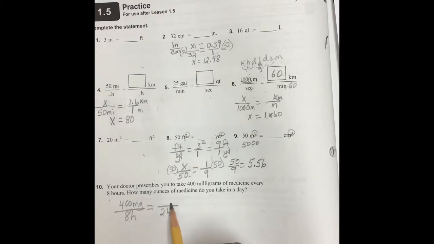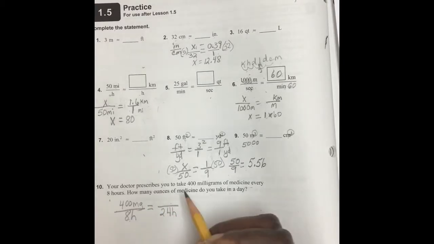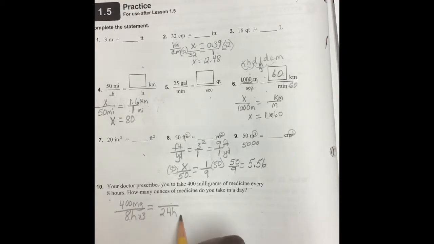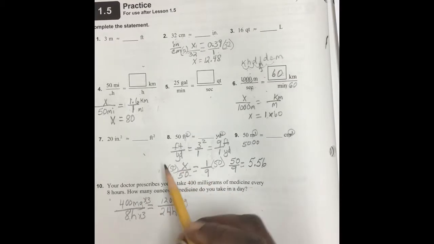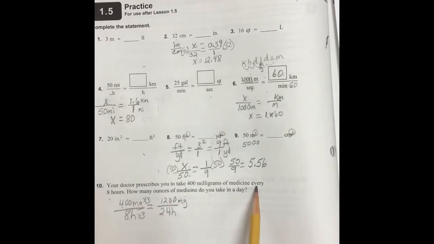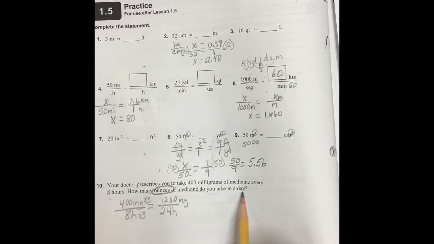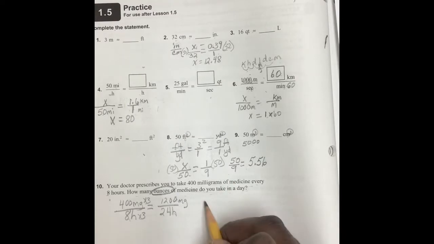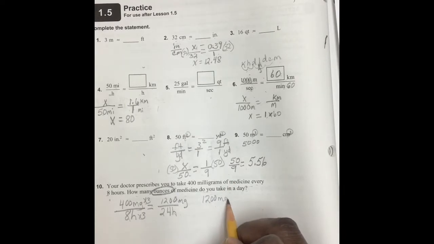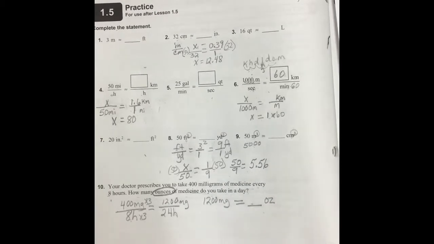All right, so then from 8 hours to 24 hours, you can mental math, you just times 3. So you do this times 3. So you got 1,200 milligrams, okay? But here's the issue. It says your doctor prescribes you 400 milligrams of medicine every 8 hours. How many ounces of medicine do you take a day? So now that you know your day amount in milligrams, so now you're converting 1,200 milligrams to ounces. That's ultimately what you're doing, okay?